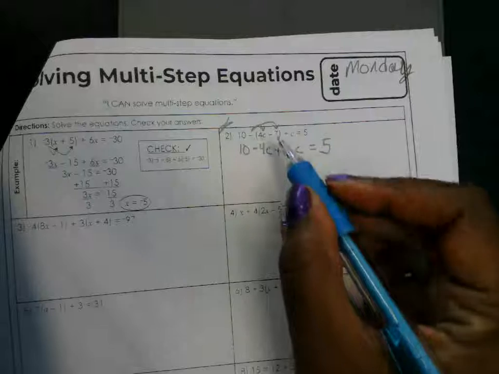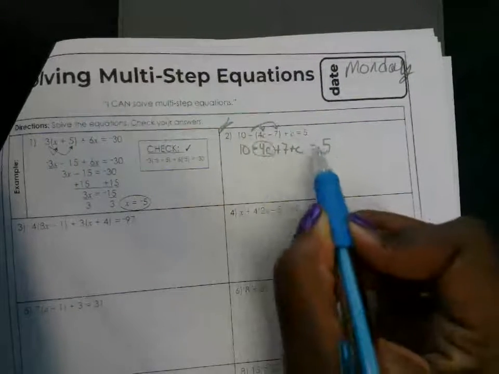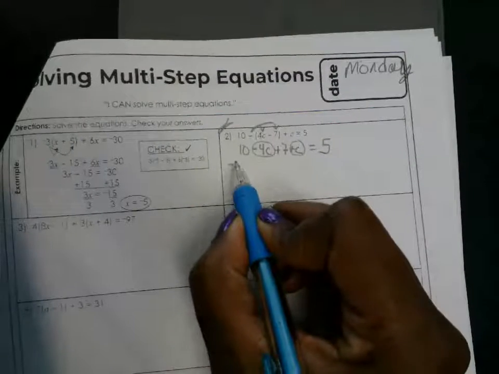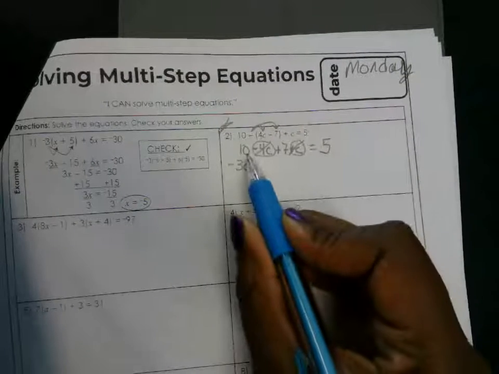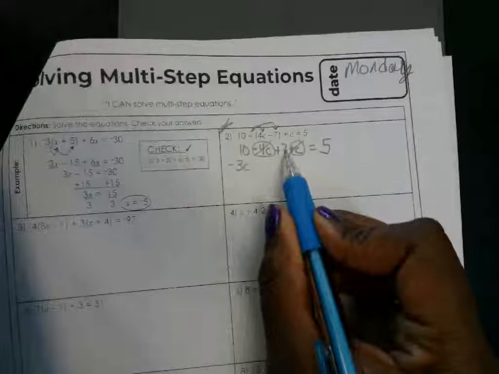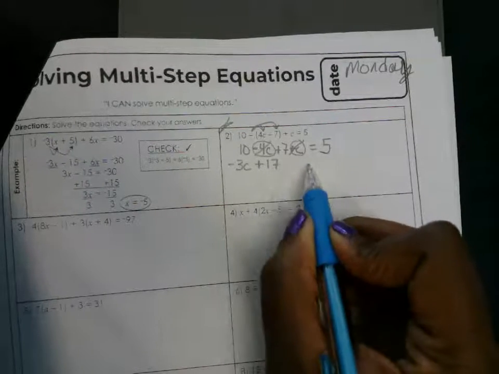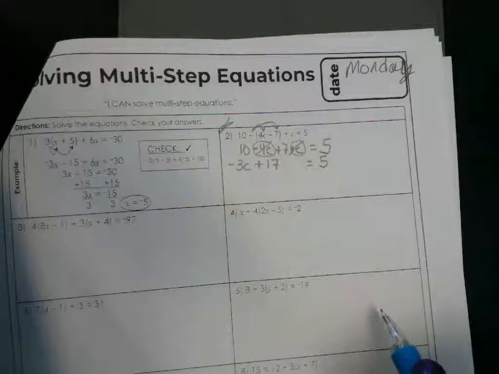When I combine like terms here, the terms that I'm going to combine are negative 4c and positive 1c. So that gives us a negative 3c. I'm going to combine now positive 10 plus positive 7, which is a positive 17. Bring down the equal sign, bring down the 5.